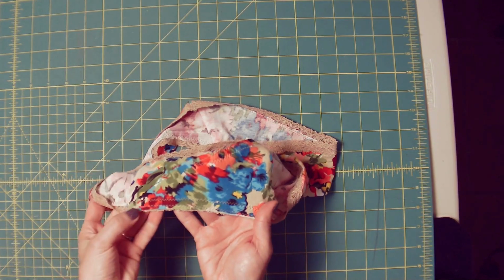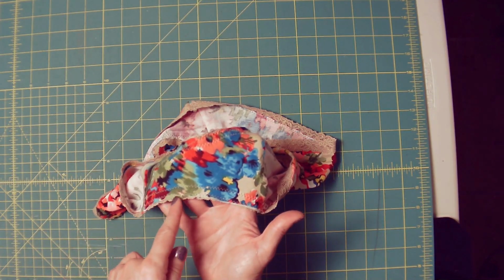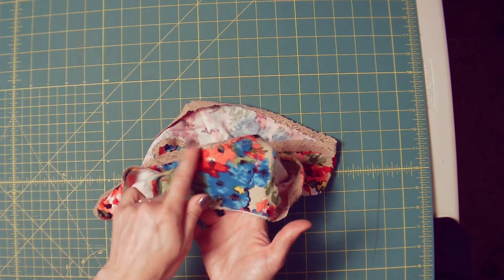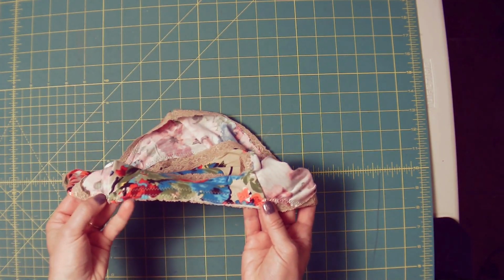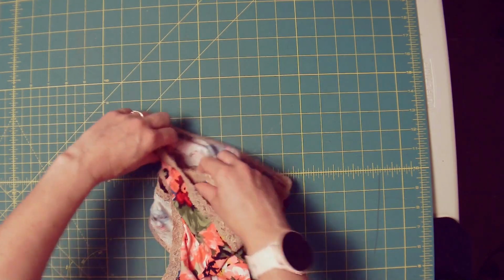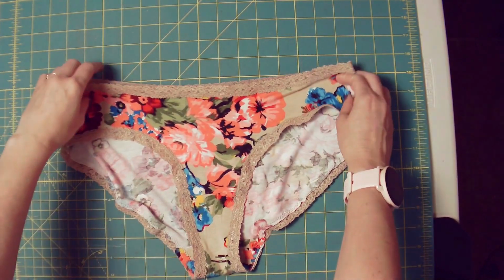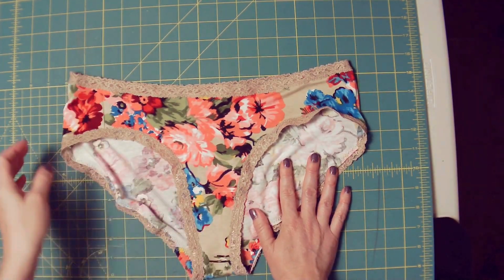So what I did here was add an extra line of stitching near the raw edge of the fabric, and I left the fabric intact, and I just transitioned from trimming the fabric to leaving it intact. So if you want to switch to a stretch lace, that's the only change you would need to make.